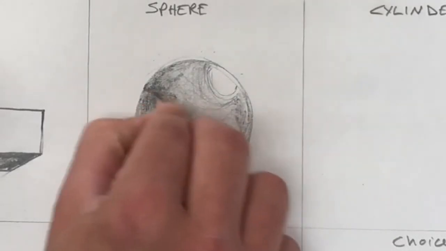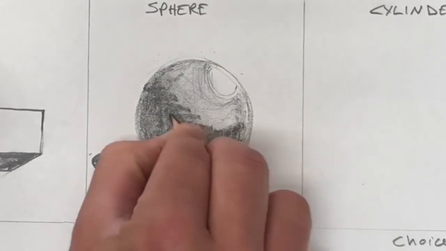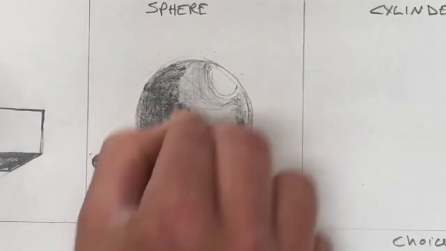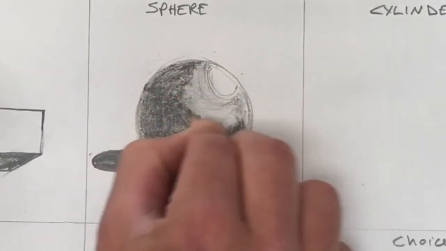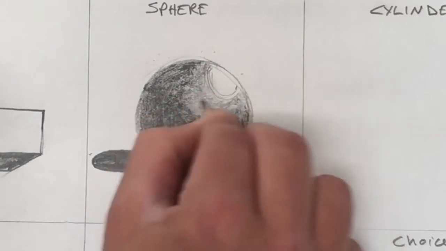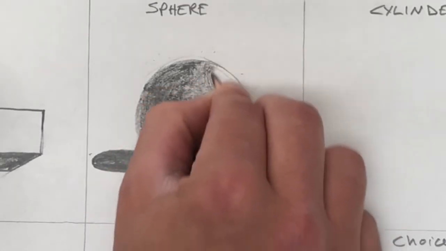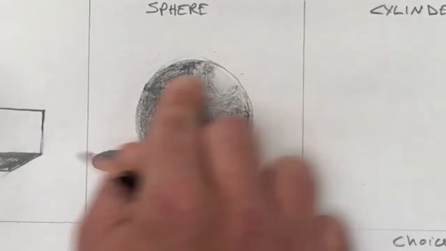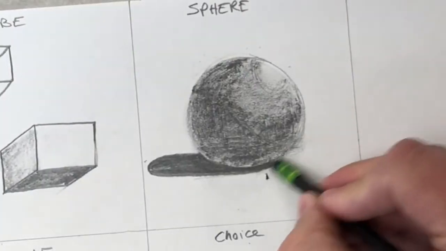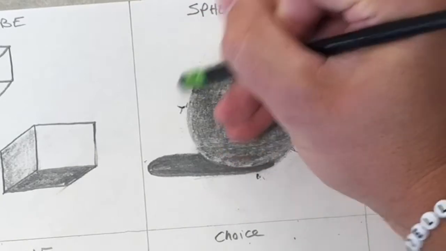You can always go back and erase the pencil if you need to. And if you keep things light, you can always go back and add a little bit more to it if you need to as well. I feel like I'm maybe getting a little bit too dark there, but let's have a look and see. I'm going to make that a little bit gray. Use my finger, kind of blend that in. It's getting there. It could be a lot better. I don't want to take too much time here.